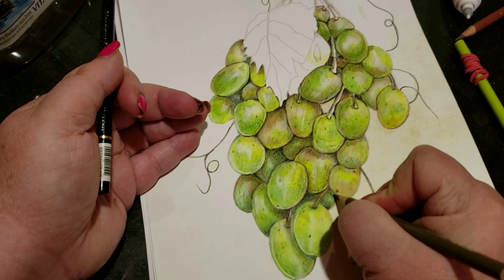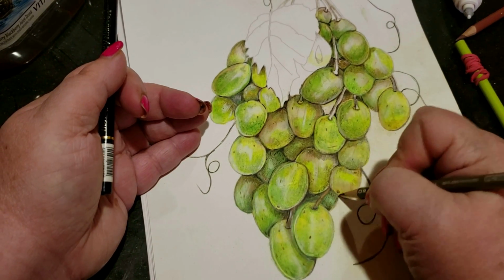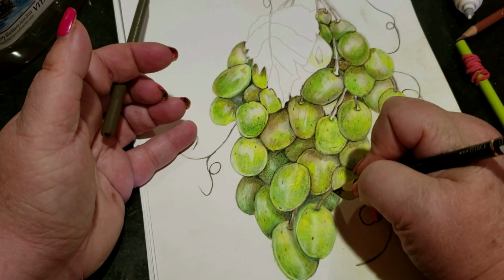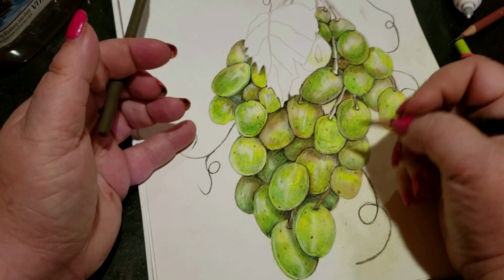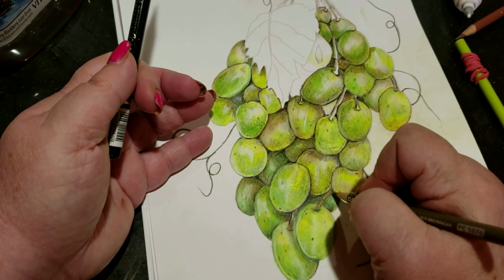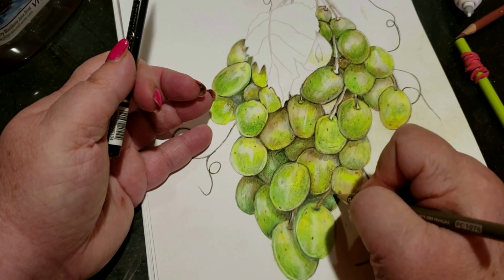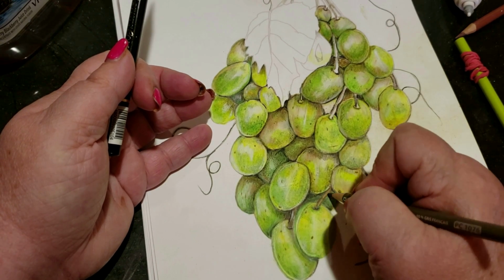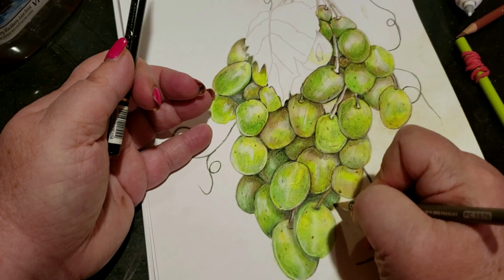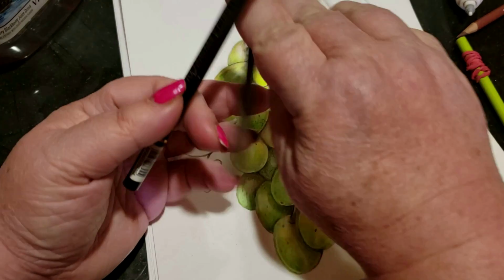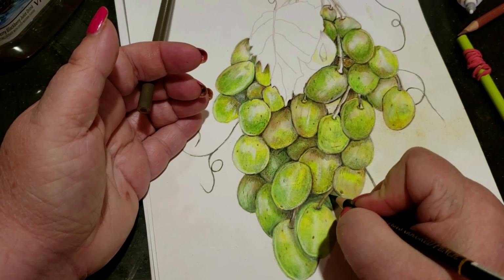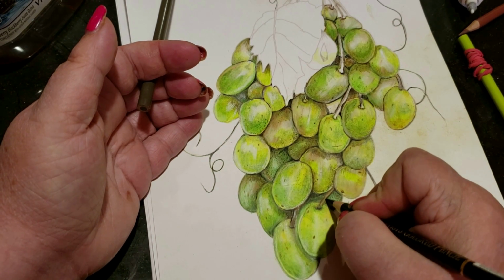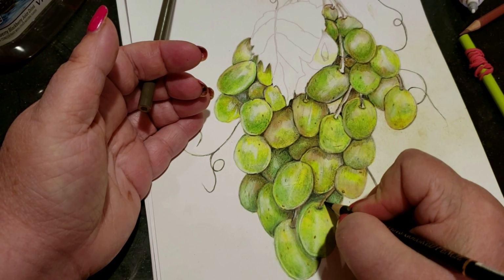This one's got too much Prussian in it. Let me see. This is on top of it. Get my occlusive shadow. Bring it down. I'm going to dull down some of that Prussian green. And it's got a stem, so I'm going to put a little bit of black underneath the stem.